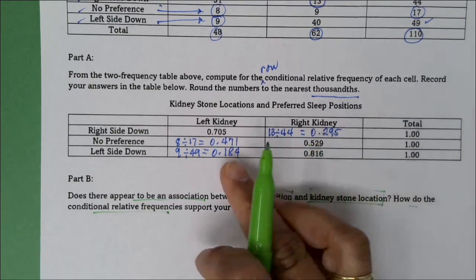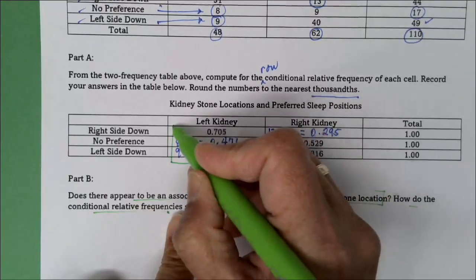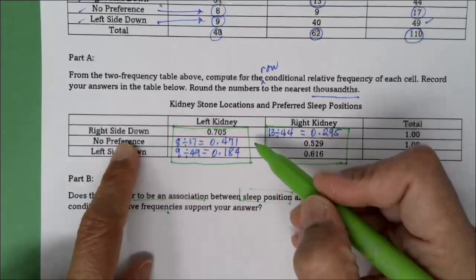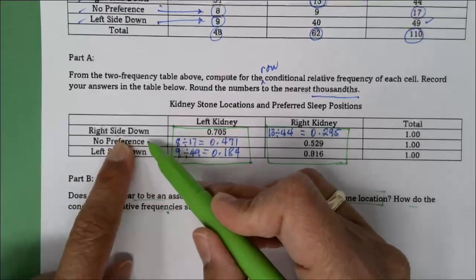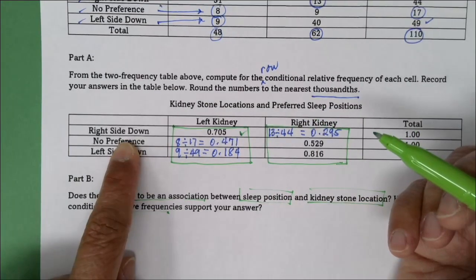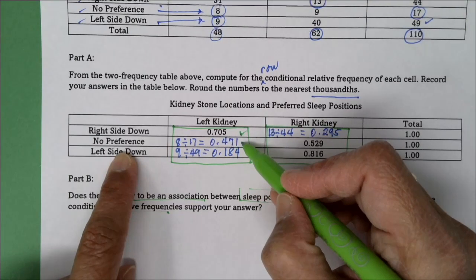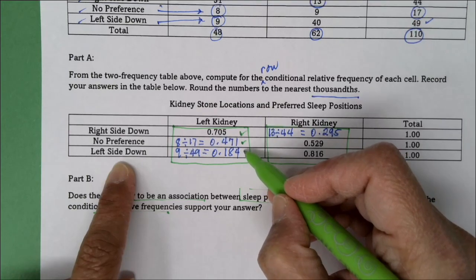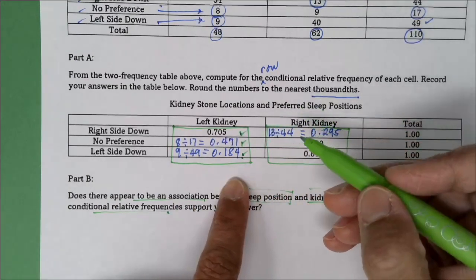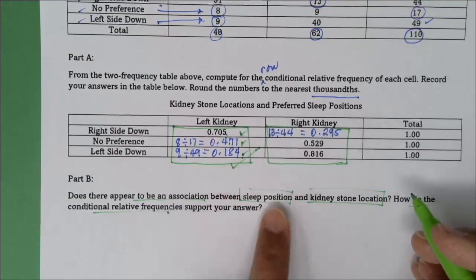What columns are we talking about? Now we have the possible locations of the kidney stone. We have the left kidney and we have the right kidney. So we compare for the left kidney. Let's compare the row conditional relative frequency for each sleeping position. For the right side down, about 70.5% prefer to sleep with the right side down. Now for the left kidney, we have 471 thousandths for no preference, and for the left side down position, we have 184 thousandths. Comparing these three numbers, they are really significantly different from each other. So we say that for the left kidney, the row conditional relative frequencies are different. So let's put a check mark for that.